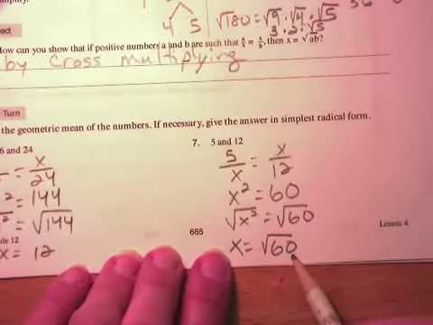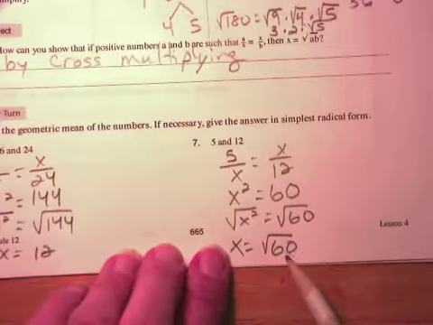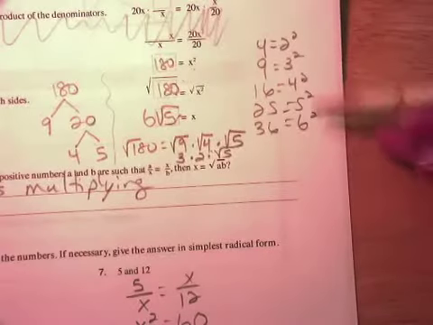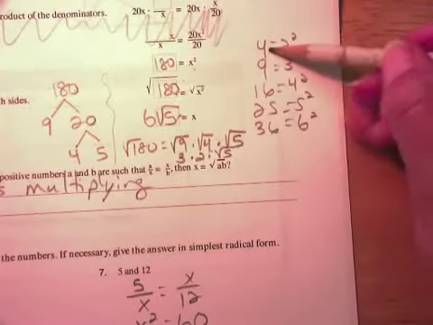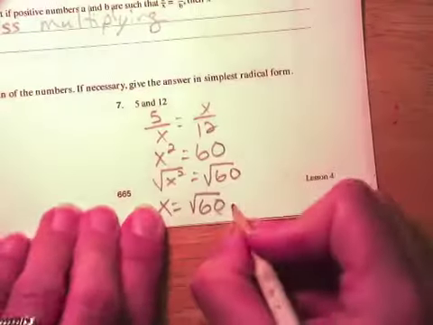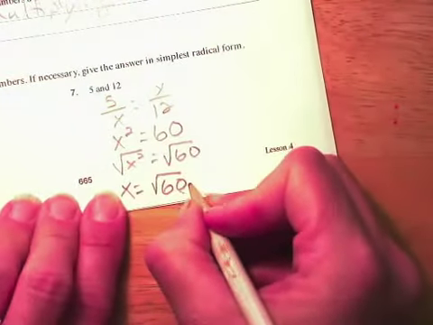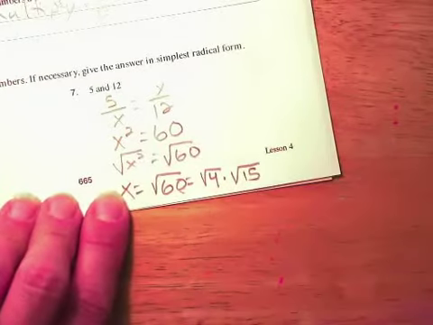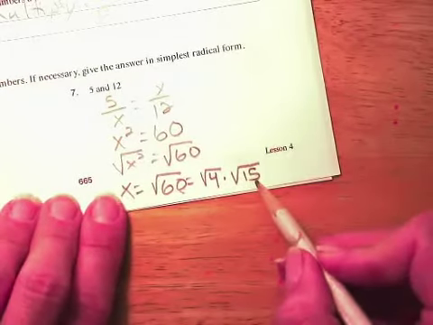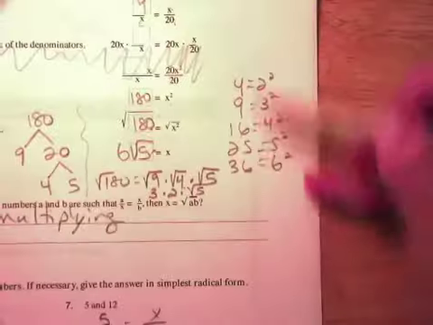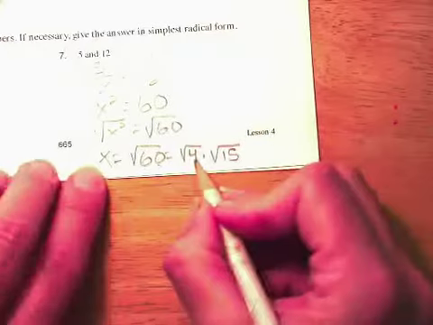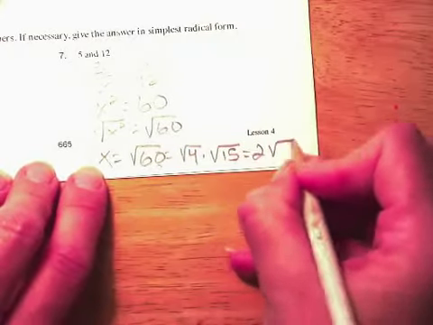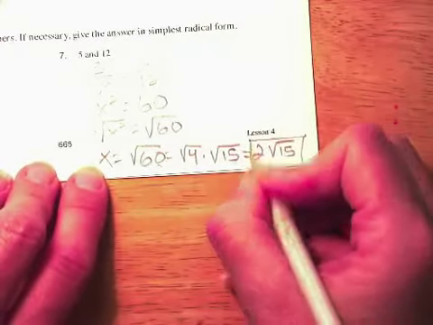But you are expected to simplify this radical. You are expected to ask yourself, is 60 divisible by a perfect square? It's divisible by 4. So that means we can rewrite the square root of 60 as square root of 4 times square root of 15. Is 15 divisible by any perfect squares? No. So square root of 4 is 2, so we get 2 radical 15.